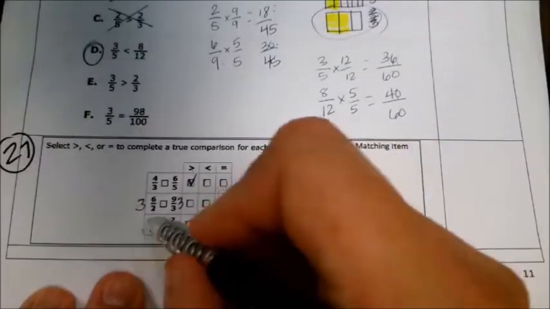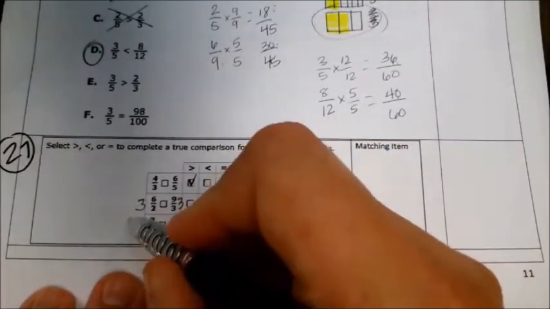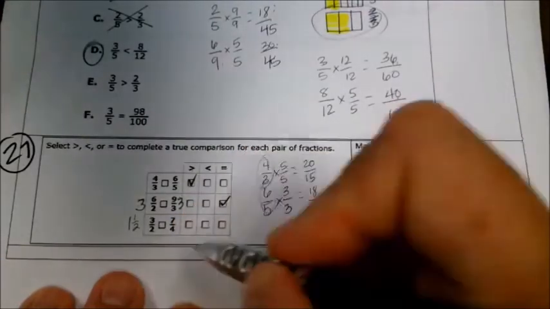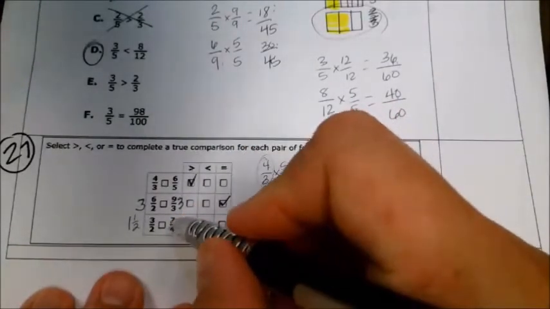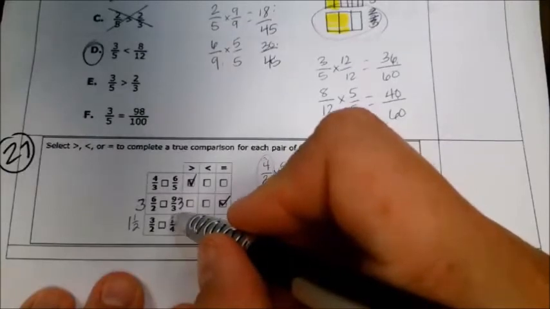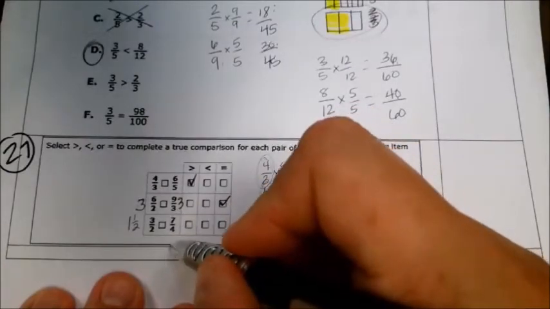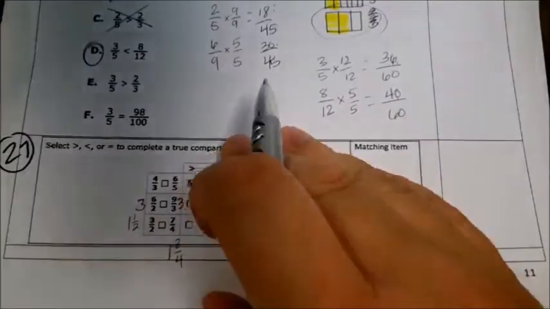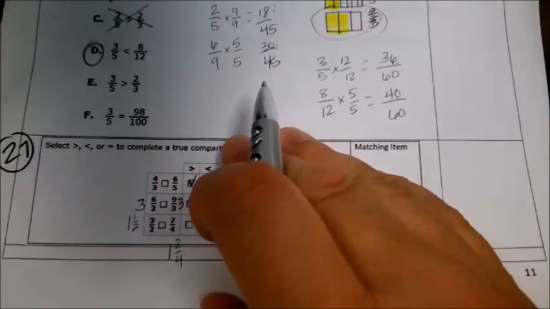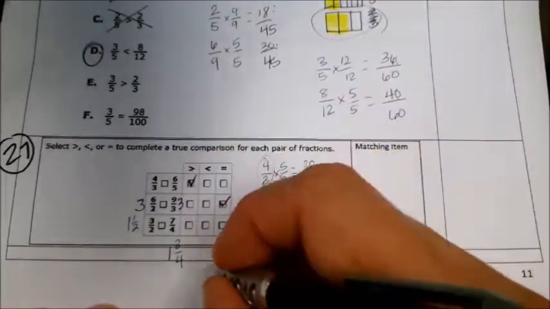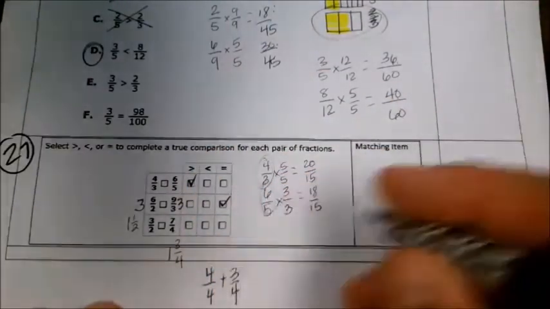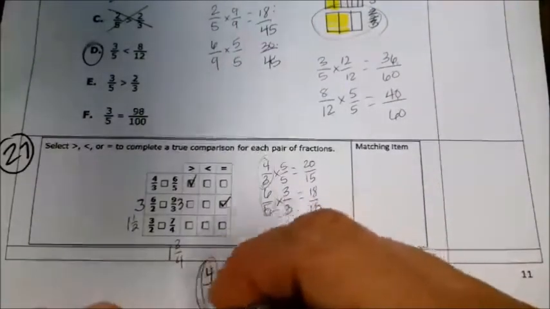Here's 3 over 2 and 7 over 4. So 3 over 2 is the same as 1 1/2, by the way. And 7 over 4 is the same as 1 3/4. And how I know that is 4 over 4 plus 3 over 4 equals 7 over 4.